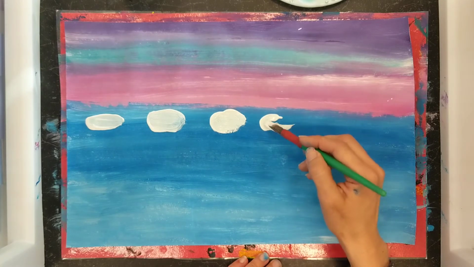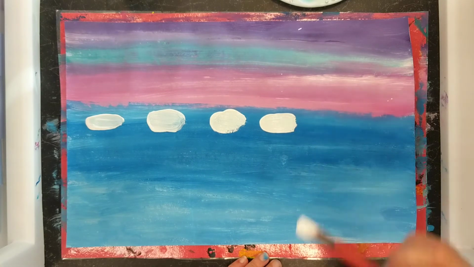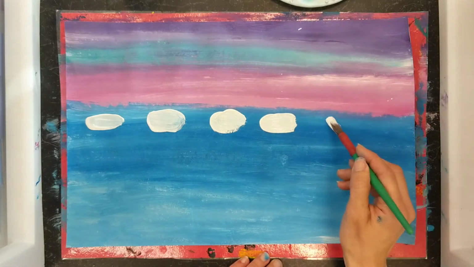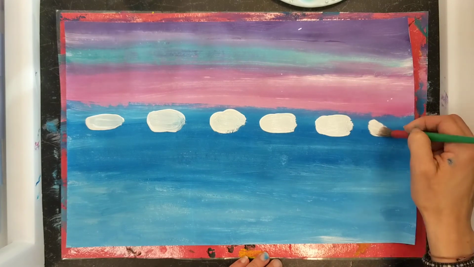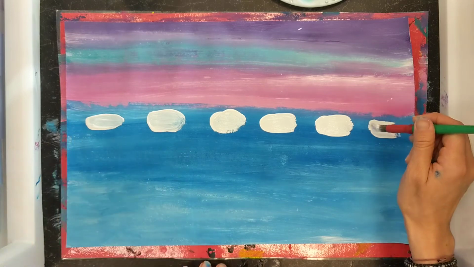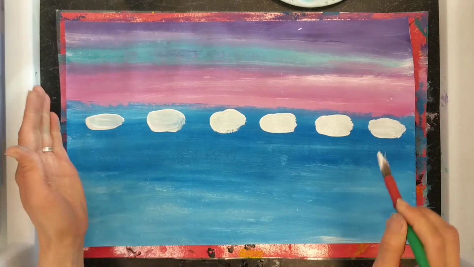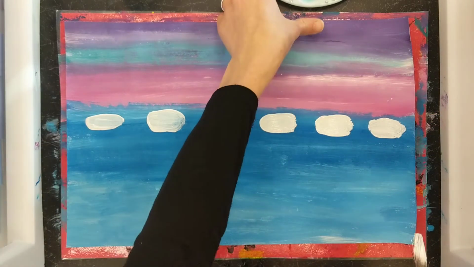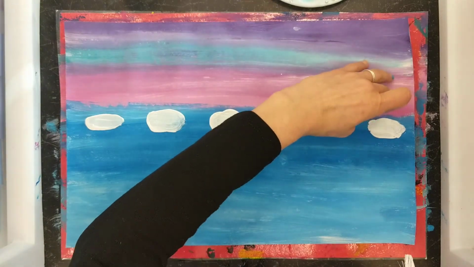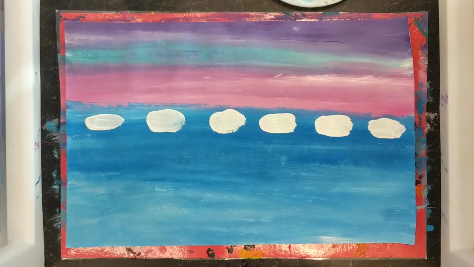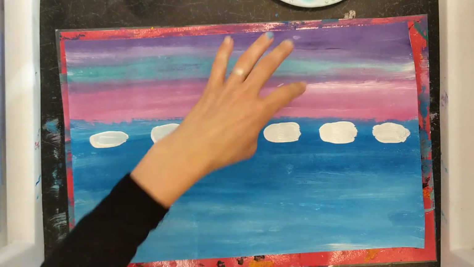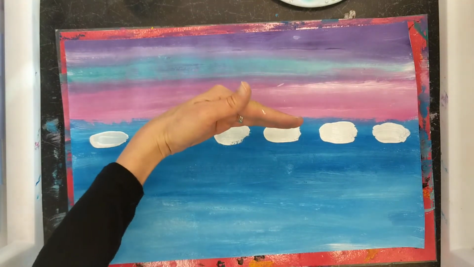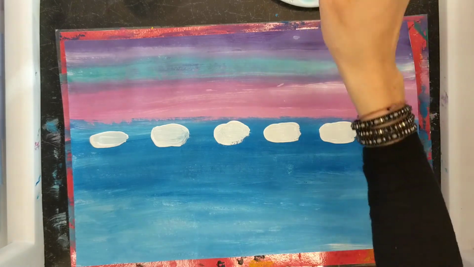So you can see some of them might be more circles. If you want them all to be perfectly the same size, you can try to do that. But you're going to start from one side and work your way to the other side. So I'm going left to right. Now, be careful. You can see I'm being kind of a messy painter. I got some white on the top of my sky. Remember, we're calling that the atmosphere above the clouds. I don't want to put any clouds up there, just in this dark blue bottom.